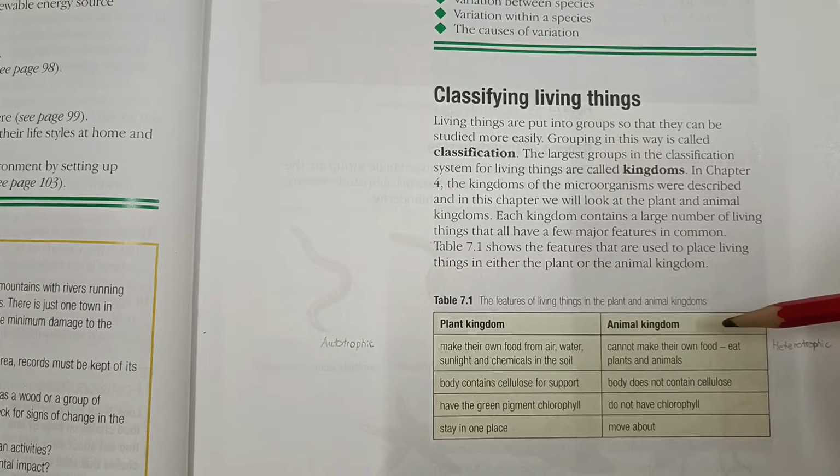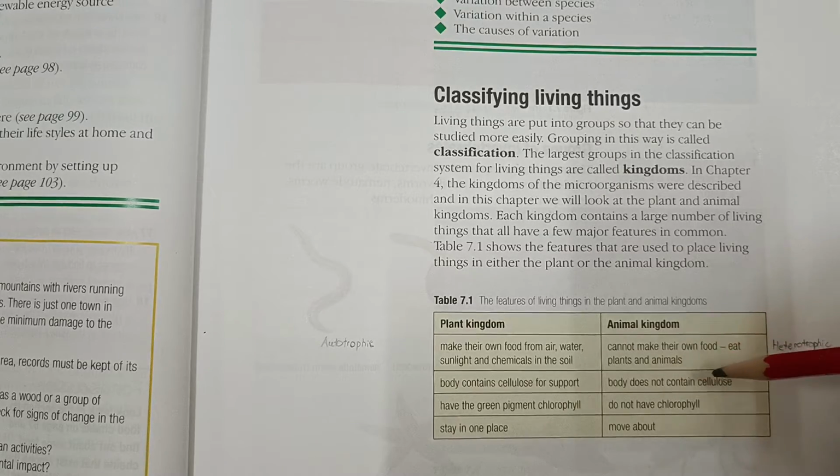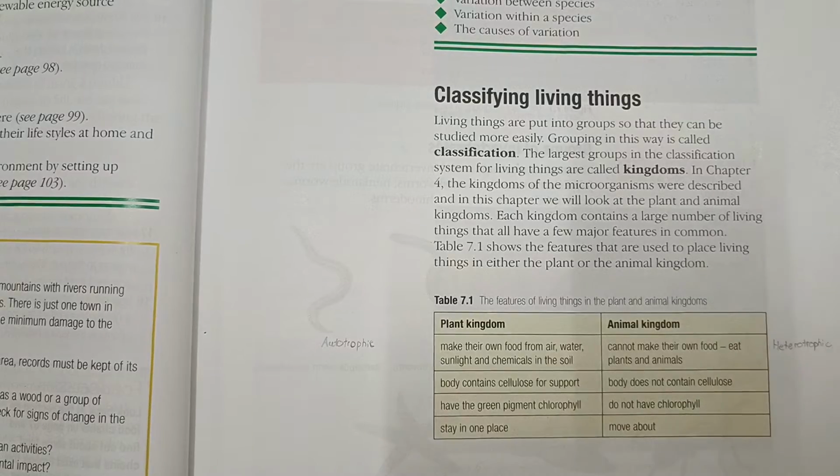Animal kingdom, on the other hand, cannot make their own food. They eat plants and animals, which is to feed on others. Body does not contain cellulose, they do not have chlorophyll to make the food, and can move.